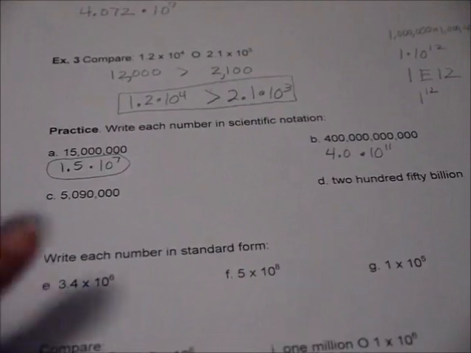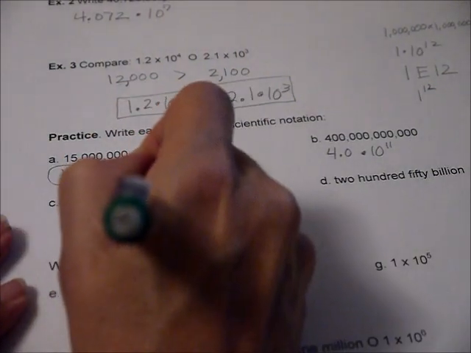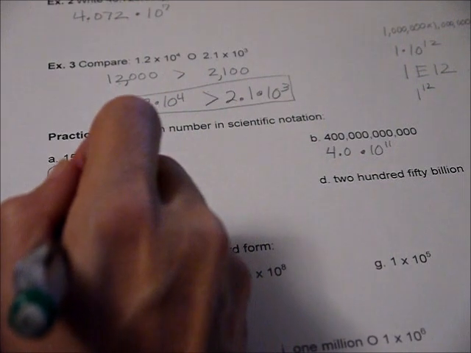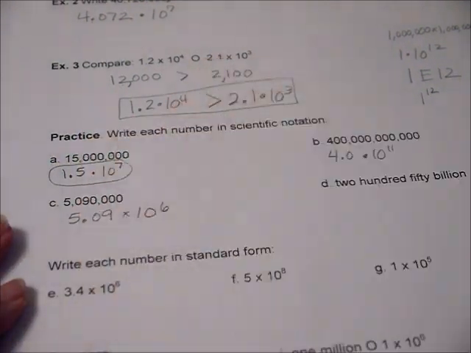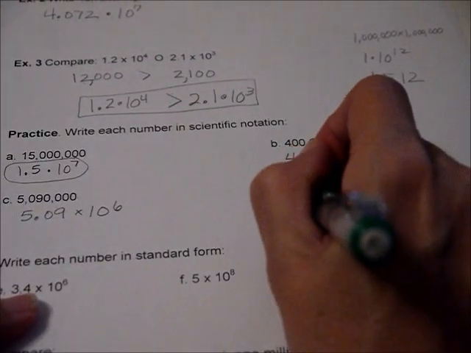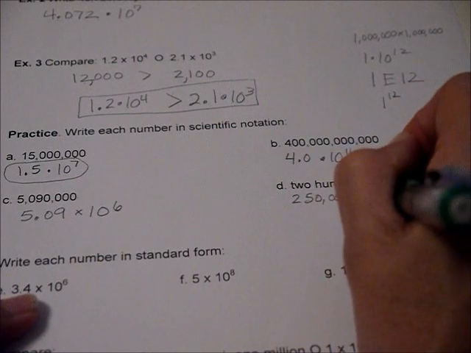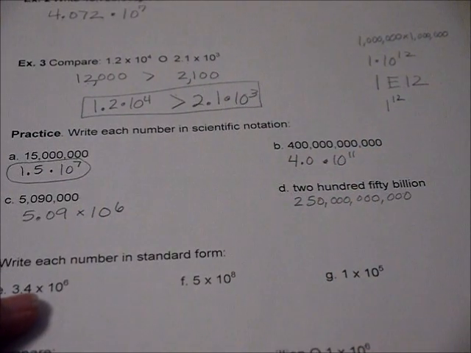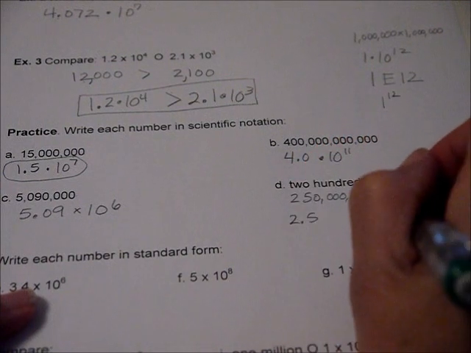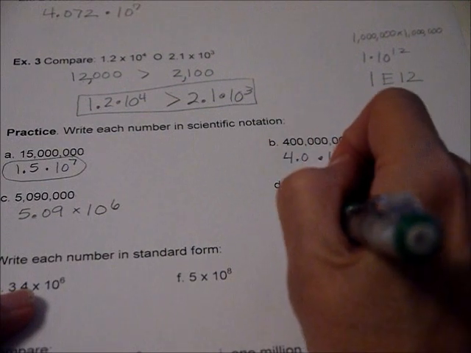Okay, this one would be 5.09 times 10 to the 1, 2, 3, 4, 5, 6. Okay. 250 billion. Let's think of it this way. 250 billion would be that, right? So that is 2.5, 1, 2, 3, 4, 5, 6, 7, 8, 9, 10, 11.